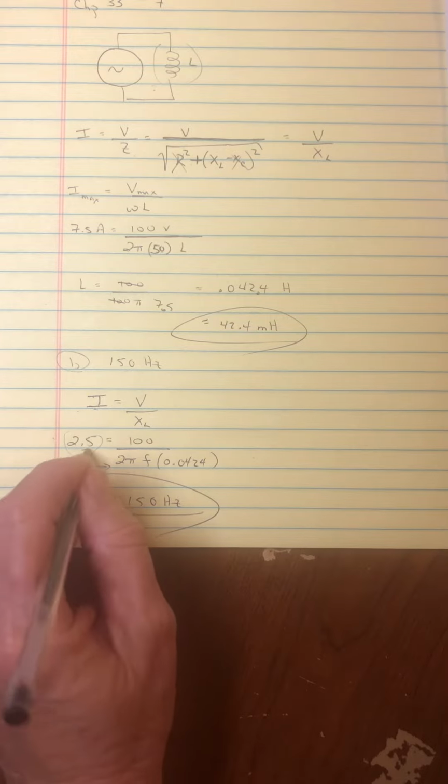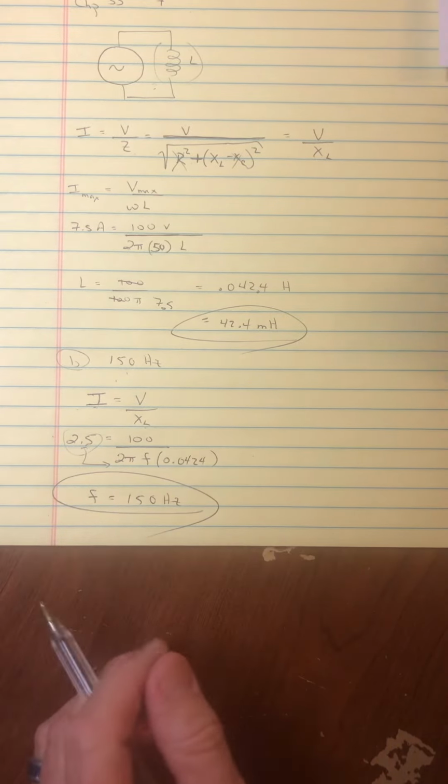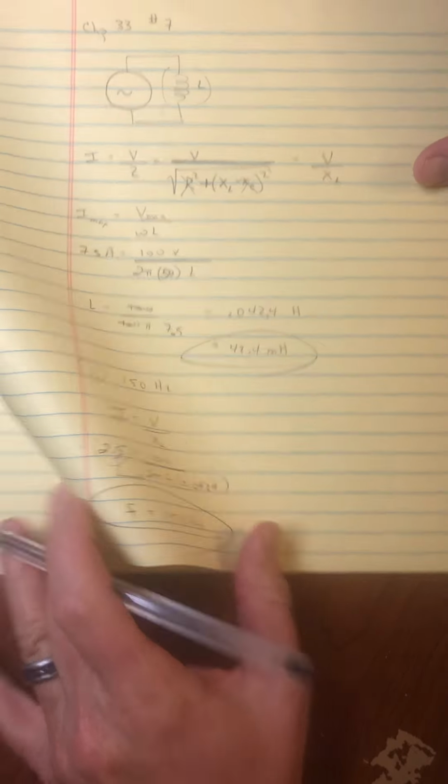So reduce the current by a factor of 3, and since it's linear, you increase the frequency by a factor of 3. All right, so hopefully that one wasn't too bad of a problem. Let's move on then to number 10.